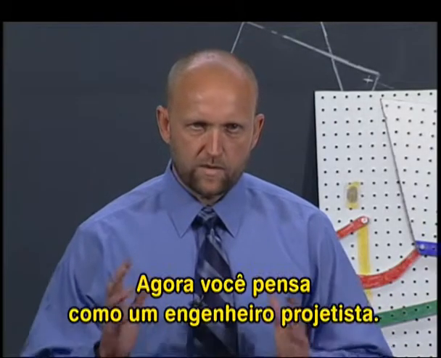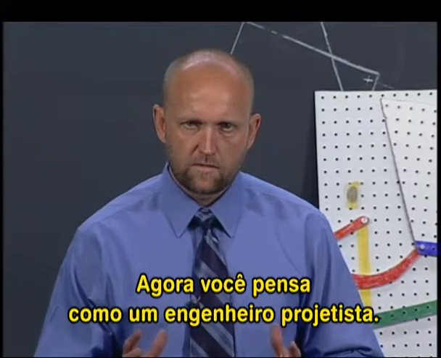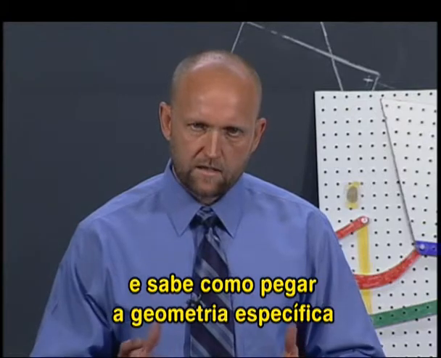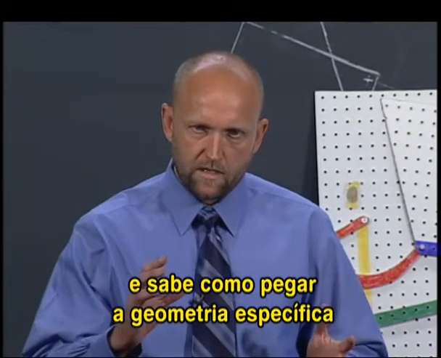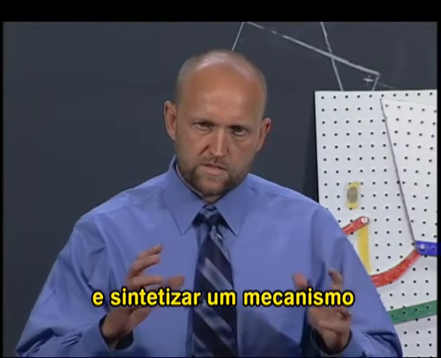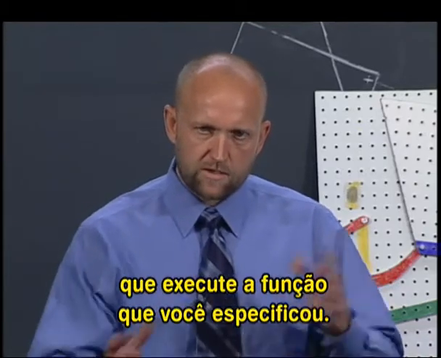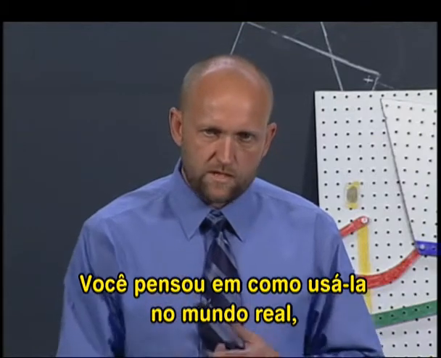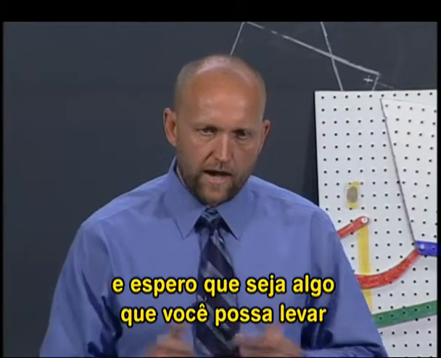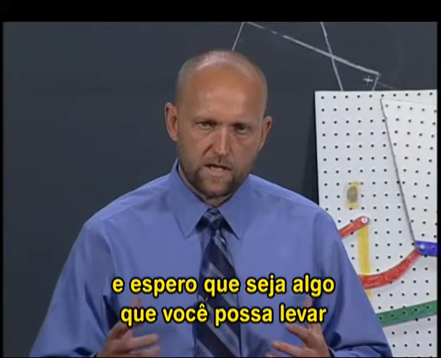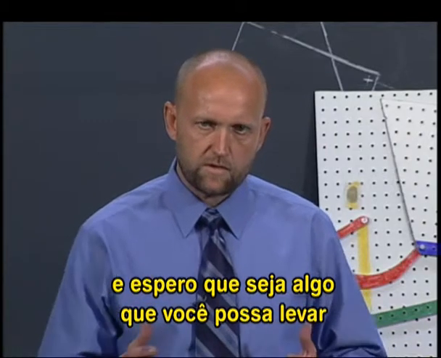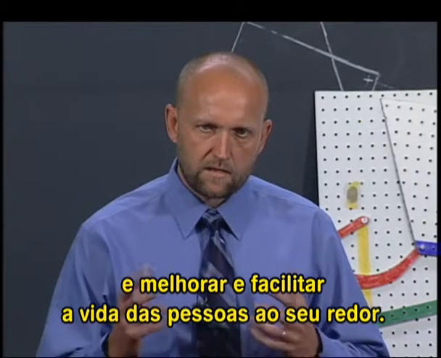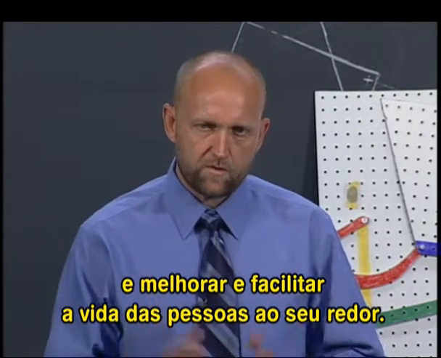Great. Okay, you're really thinking like design engineers now. You've acquired a new set of skills. You know how to take a specified geometry and to synthesize a mechanism that will execute that function that you specified. You've thought about how you can use it in the real world. And now I hope that this is something that you can take out into your community and apply and make life better and easier for people around you.